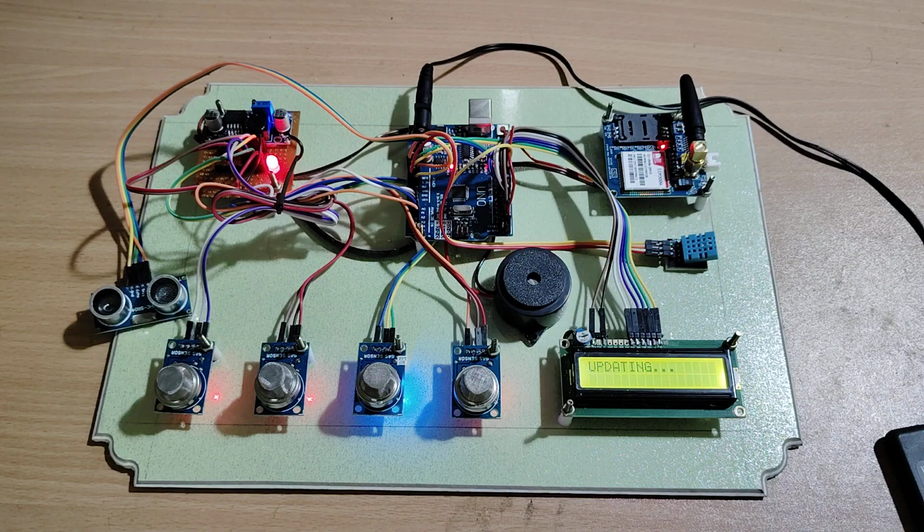I added one buzzer also. If any harmful gases are found, the system will automatically send data.